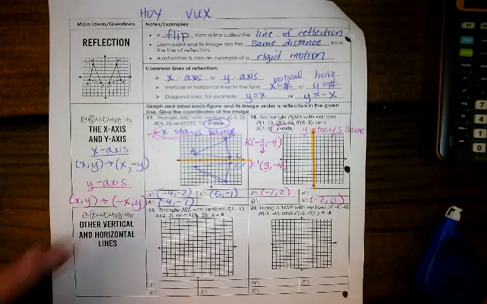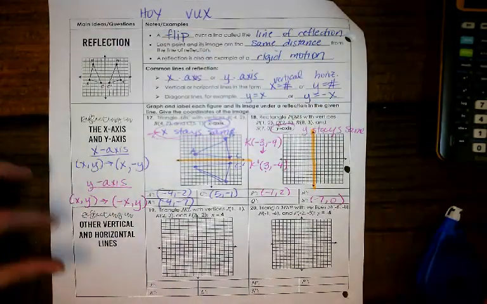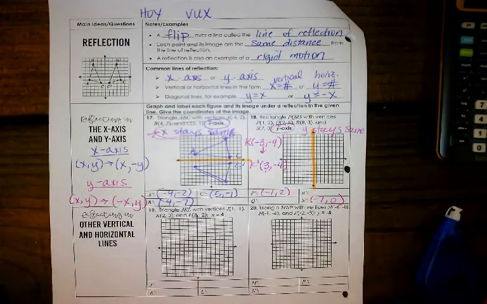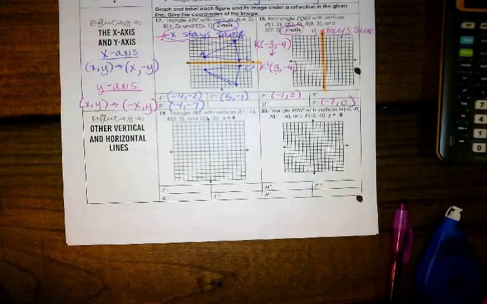What if I reflect across a different vertical line? This is where it gets tricky. Okay? Here it says, flip across the line x equals 4. What kind of line is this, vertical or horizontal? If x equals 4.